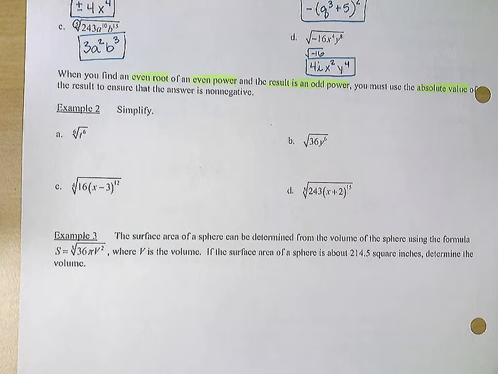So if you start with an even root, 2, 4, 6, 8, 10, 12, 14, 16, and you start with an even power on the inside, so again, 2, 4, 6, 8, and you end up simplifying to an odd power, 1, 3, 5, 7, 9, something like that, you need to put absolute value around that odd power, because of your domain error.